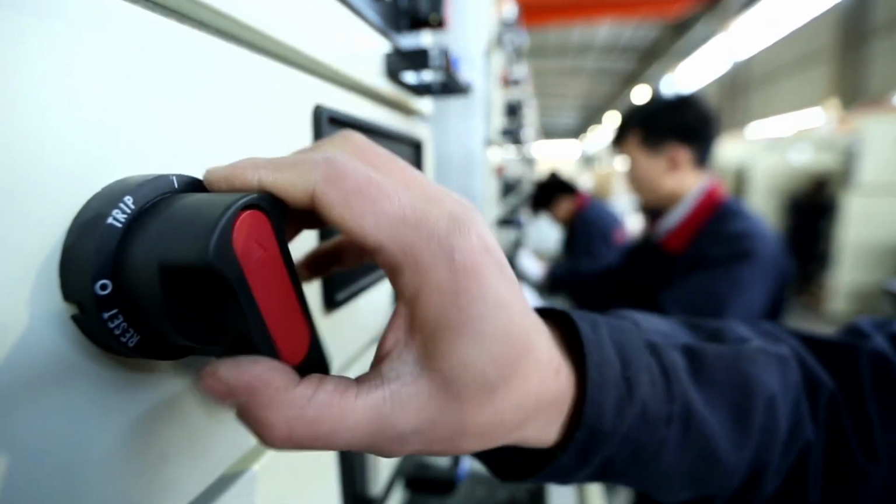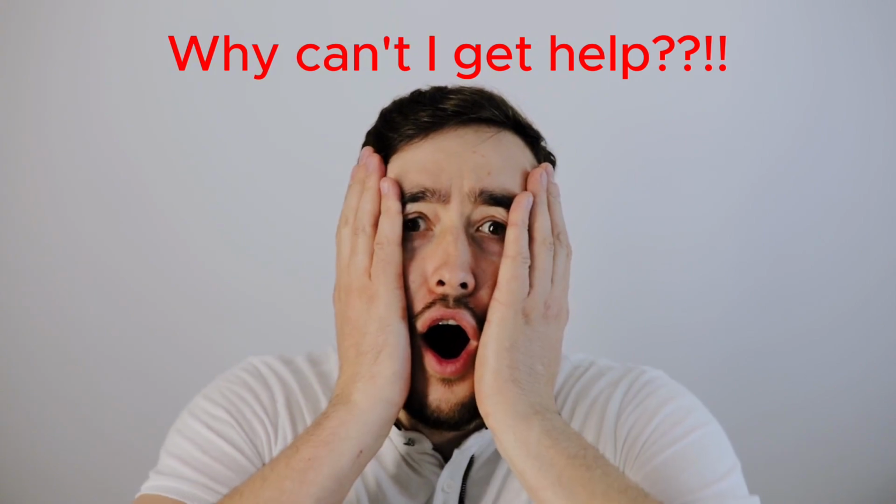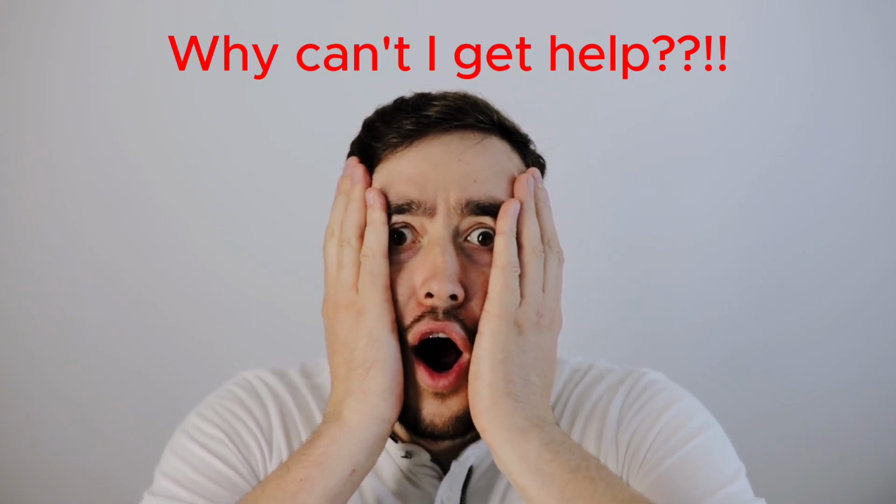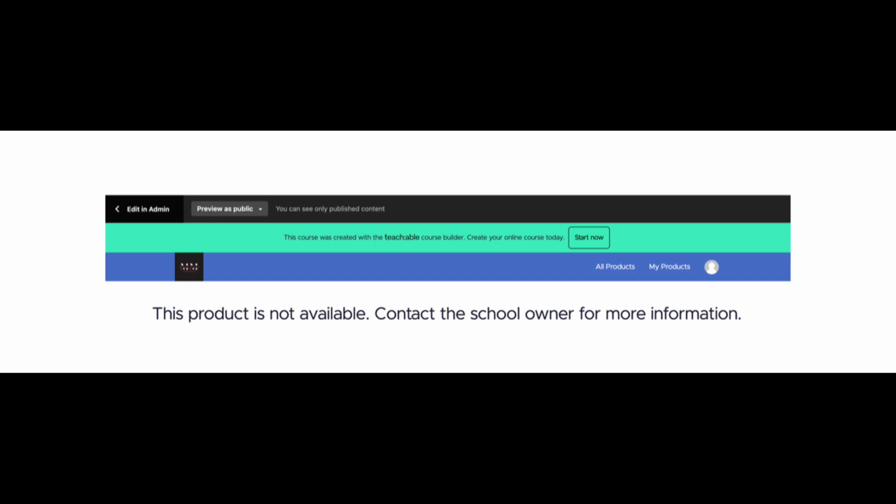And again, there is not a lot of information on the internet that covers all of these bases. If all of these areas are not enabled, you'll get the message, this product is not available. Contact the school administrator. Here are the areas that must be enabled.